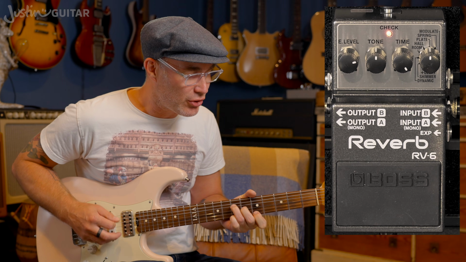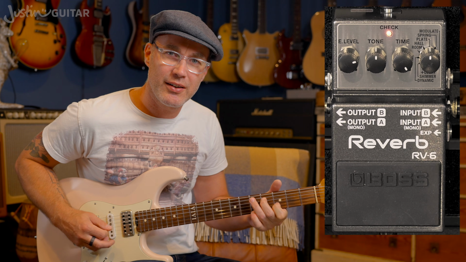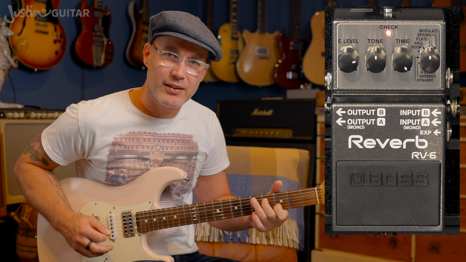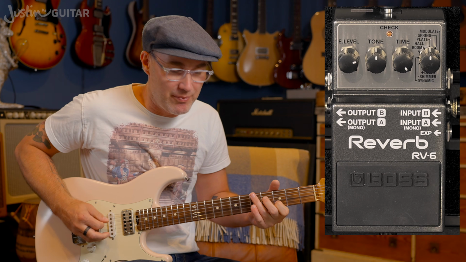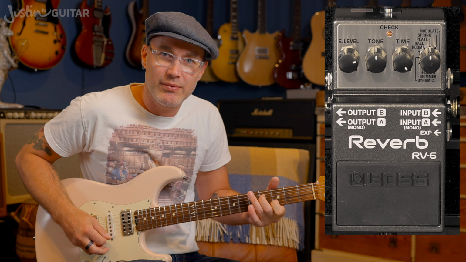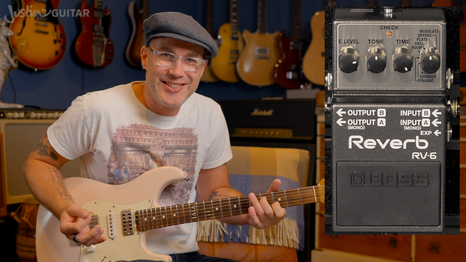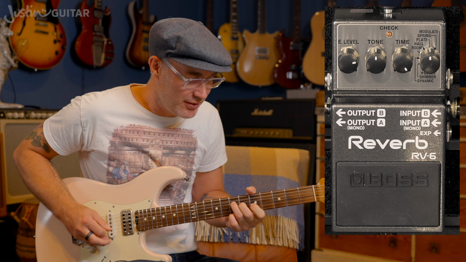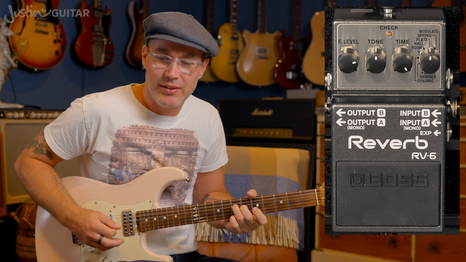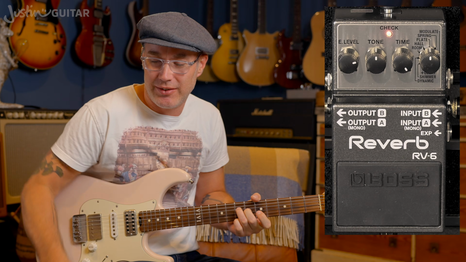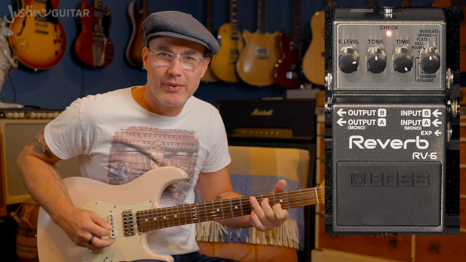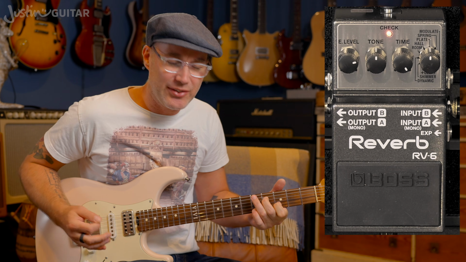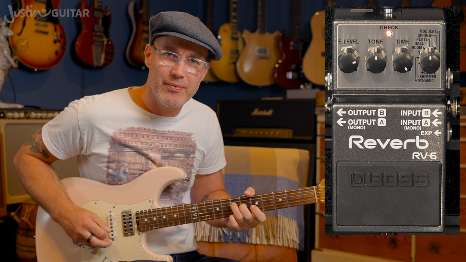So you're trying to create this atmosphere again. This is the same thing without any reverb. It's just got nothing. It's not doing anything. Put it back on. Put it in a place. This is why reverb's really important.